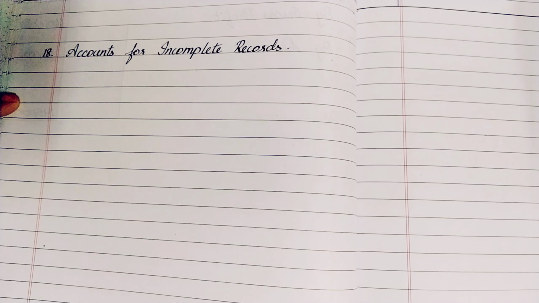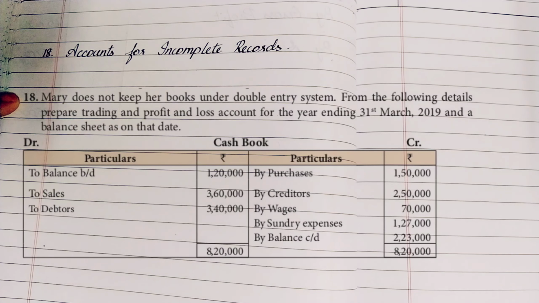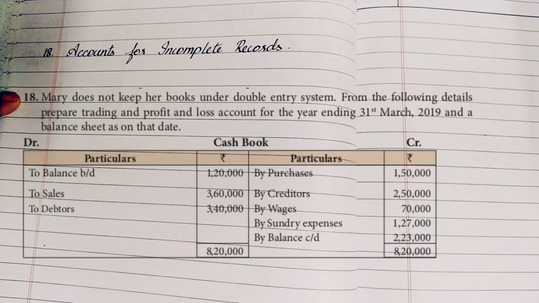In this video, let's have a look at sum number 18 from the accounts for incomplete records. This sum is about Mary, who does not keep her books under double entry system. From the following details, prepare trading and profit and loss account for the year ending 31st March 2019 and a balance sheet as on date.